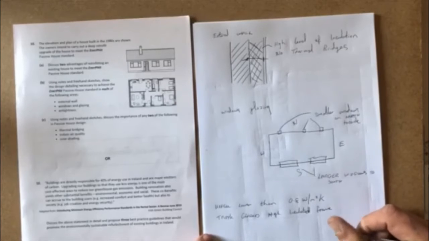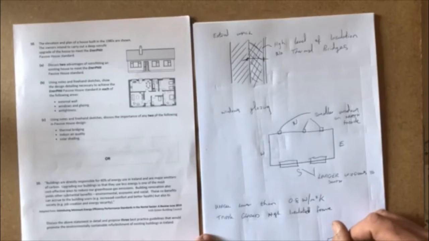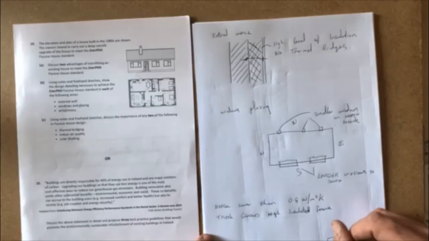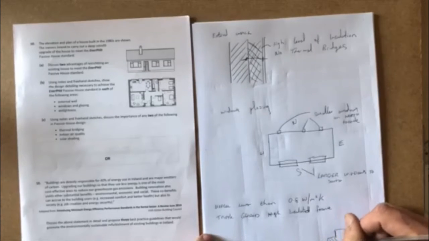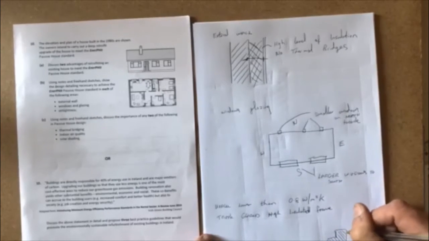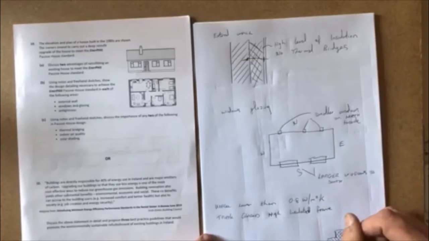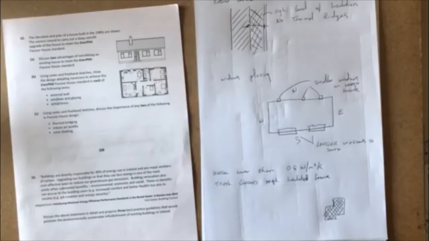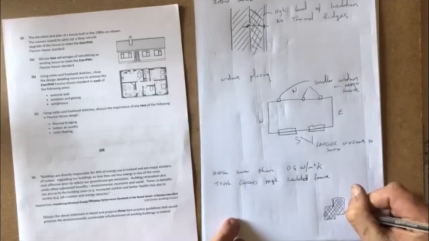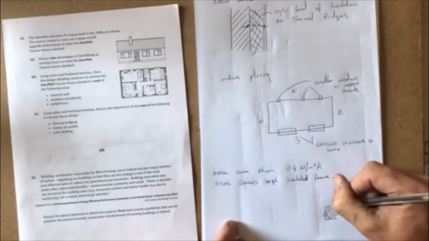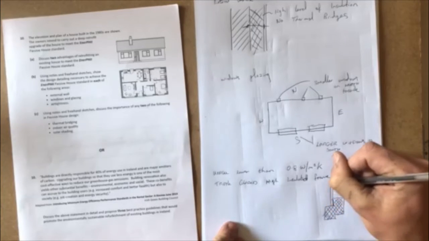So that basically means in our frame here, we could draw a little sketch for your frame. There's high insulation inside this. So an insulated window frame with triple glazing.